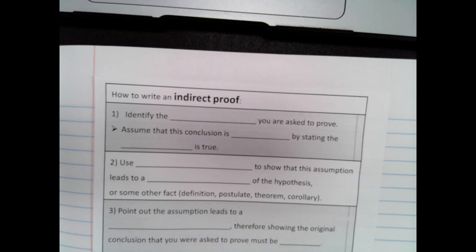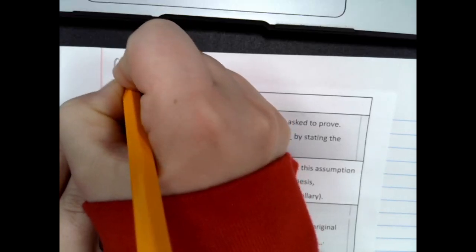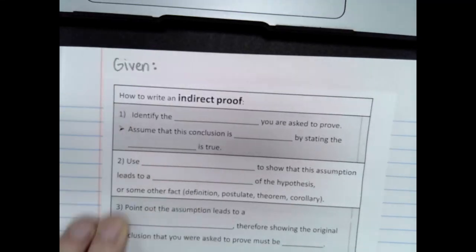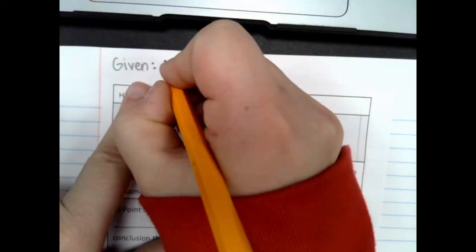Any proof, what is usually our first step? Even when we did a 2-column proof, those of you that were with me, we did flow proof. So what was our first step always in a proof? Good, write the given. I didn't put room on this, so let's just write that above. The given. When we have the given, we know that the given is already true.